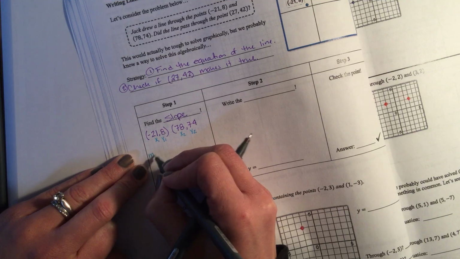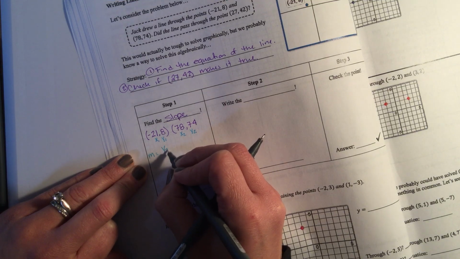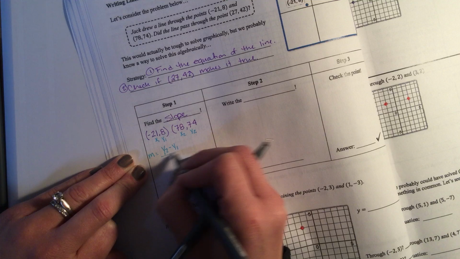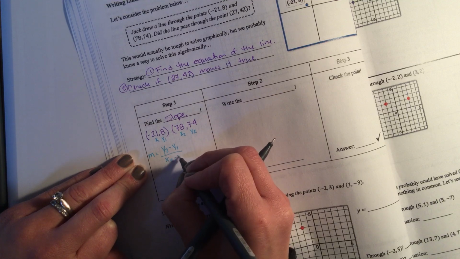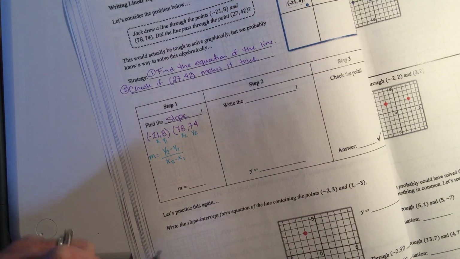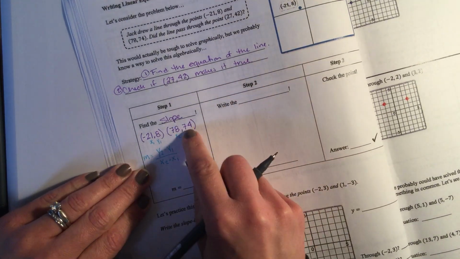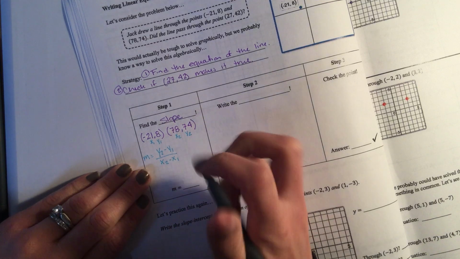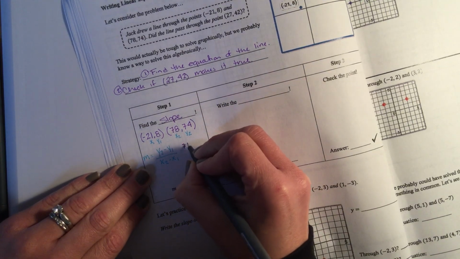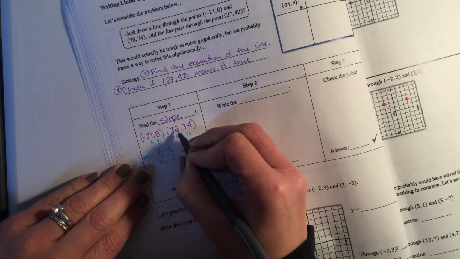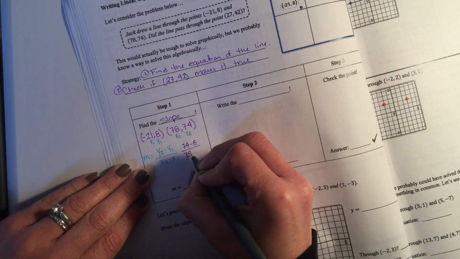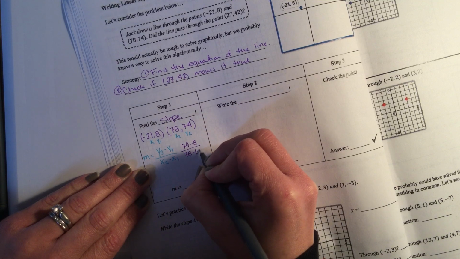My equation, remember, is y2 minus y1 over x2 minus x1. So then I can go ahead and put in my coordinates: 74 minus 8 over 78 minus a -21.